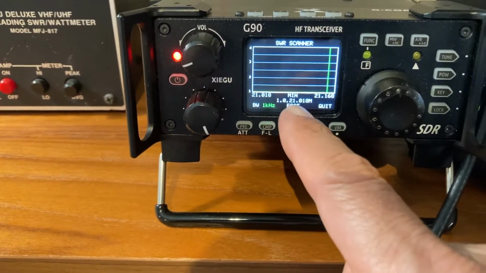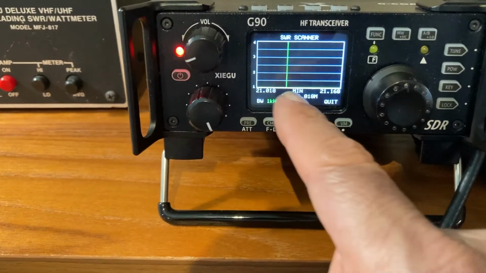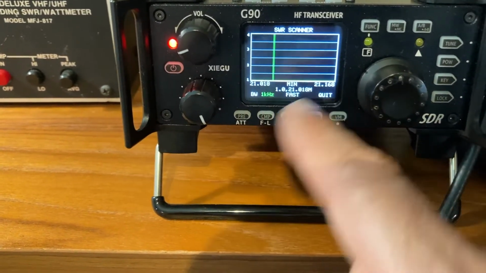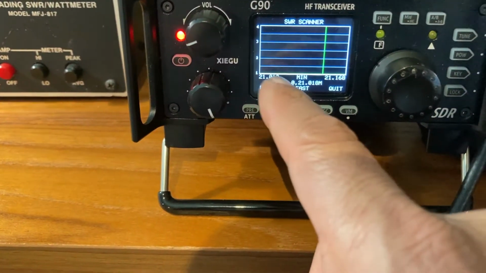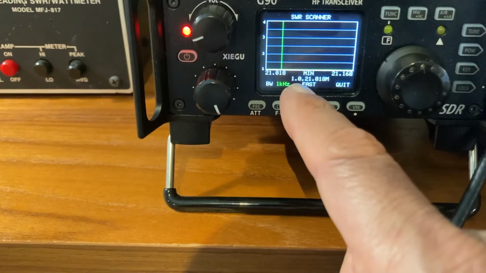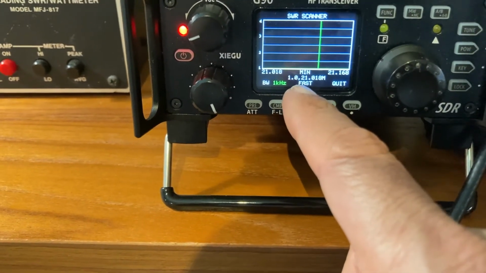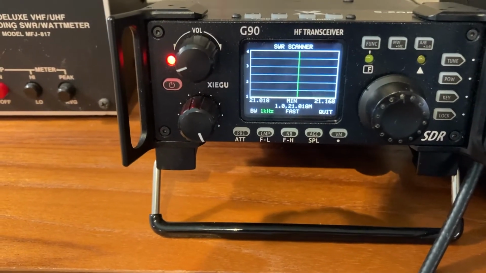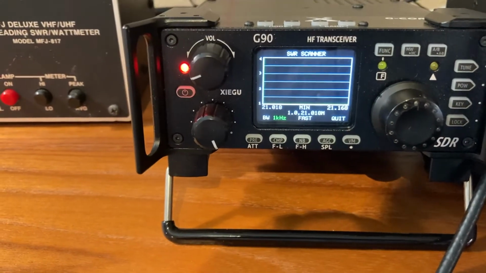You barely see the yellow line hugging the x-axis, which is actually in a white line configuration, but the yellow and the white are overlapping, and down here you actually see 1.0. So we actually have a 1-to-1 SWR to start out our experiment.